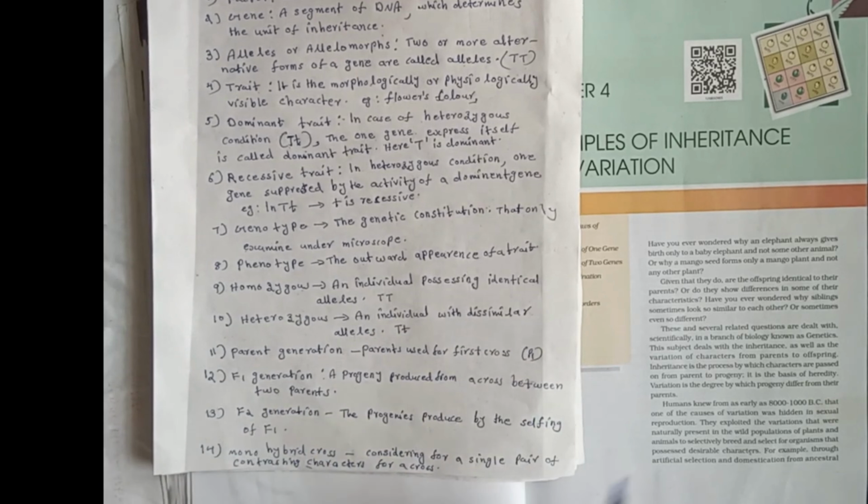Next term, parental generation: parents used for the first crossing. Example, we can cross a tall plant with a dwarf plant. These tall and dwarf plants are considered the parental generation, P1. F1 generation, that is first filial generation: the progeny produced from the cross between two parents, the first generation. F2 generation: the progeny produced by the selfing of F1.